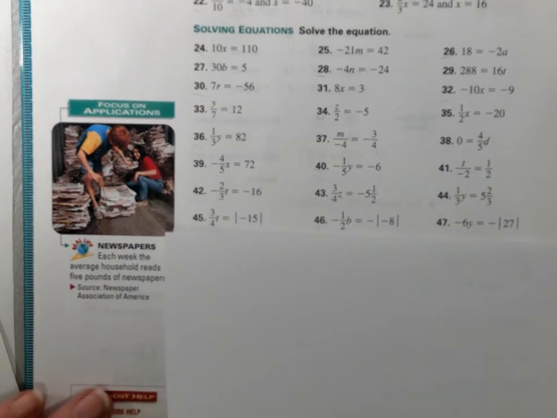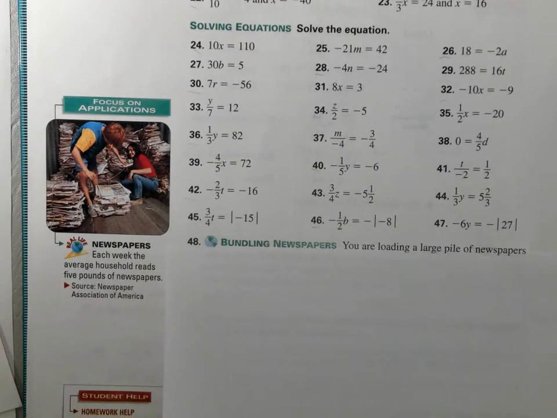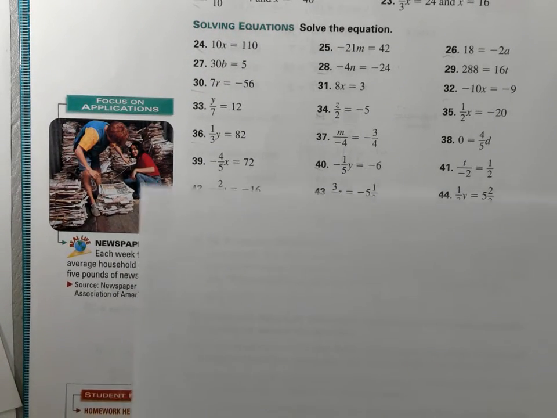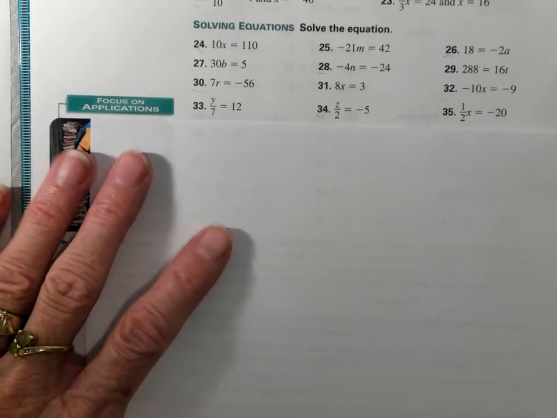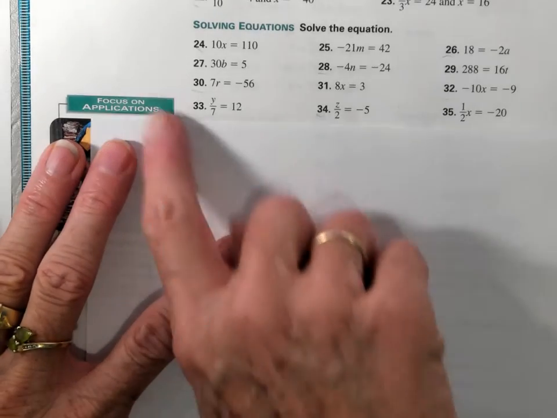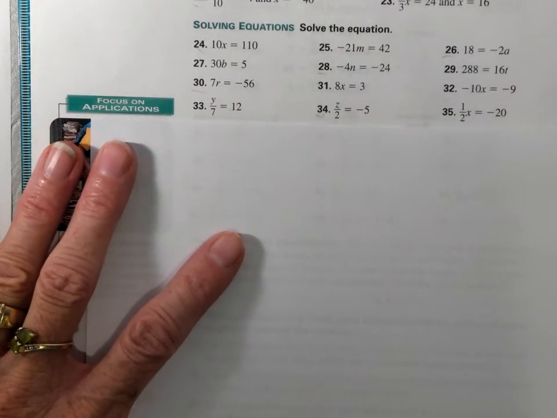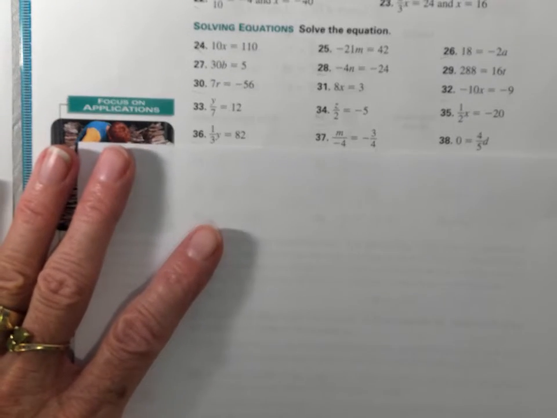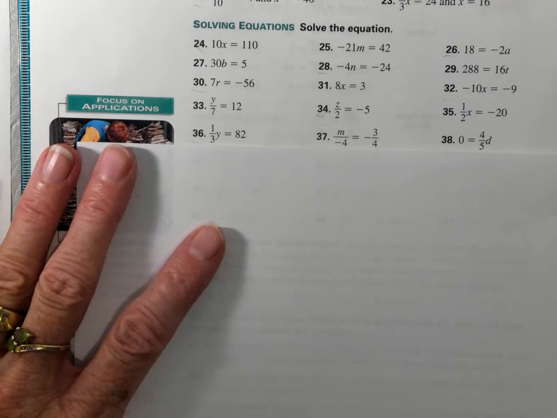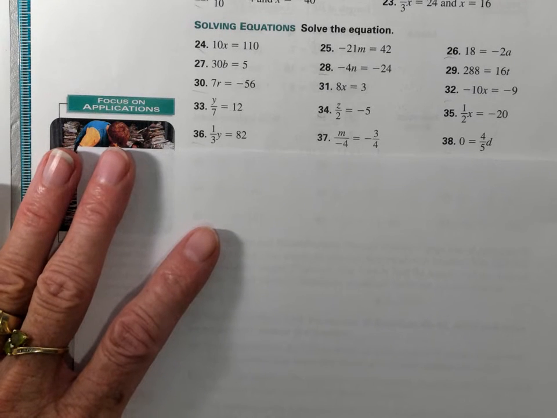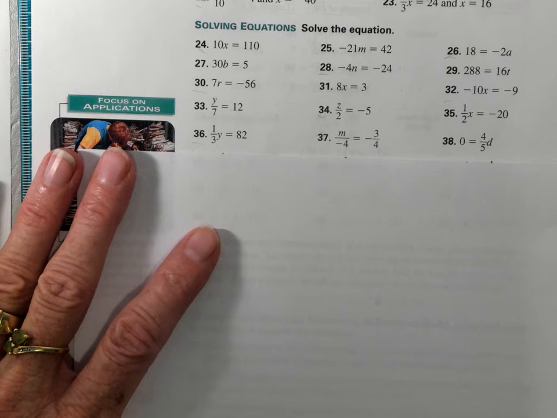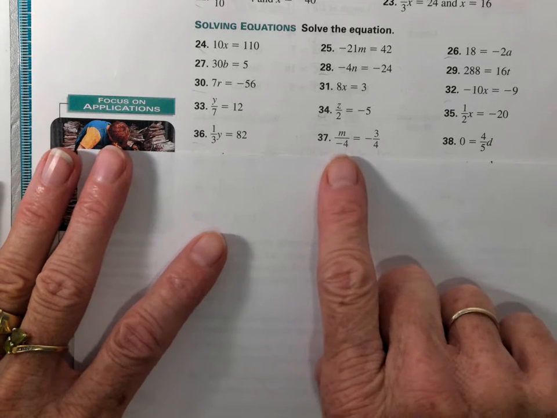So, taking a look at some of these equations, let's take a look at these right here. You're just going to multiply by the denominator on both sides, okay? Now here, you're going to do the same thing. You're just going to multiply by the denominator on both sides, okay? Just be careful here.